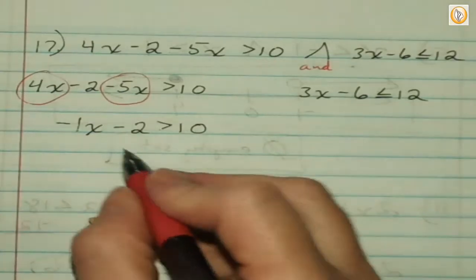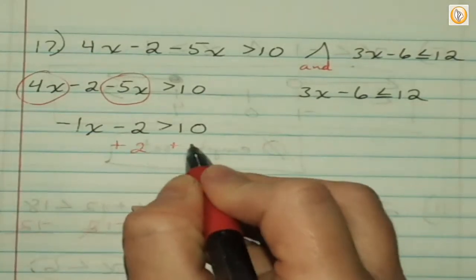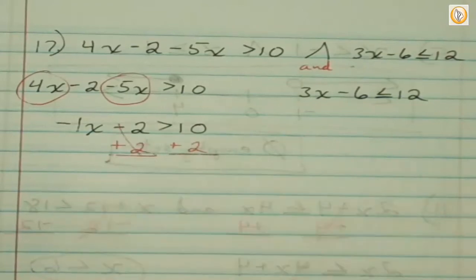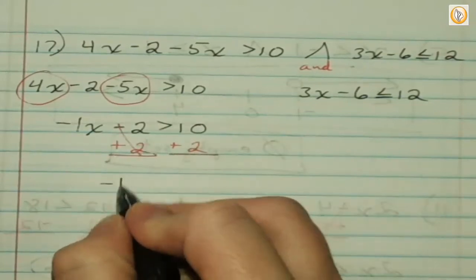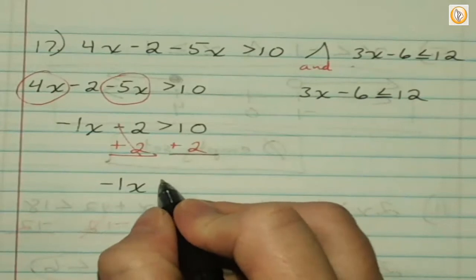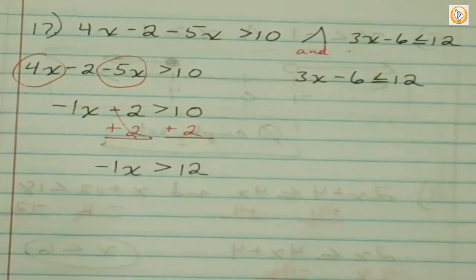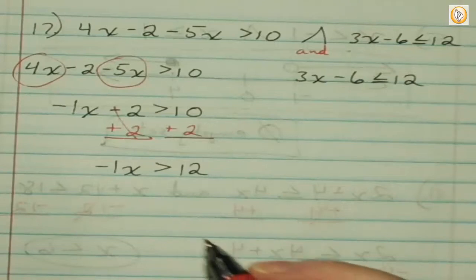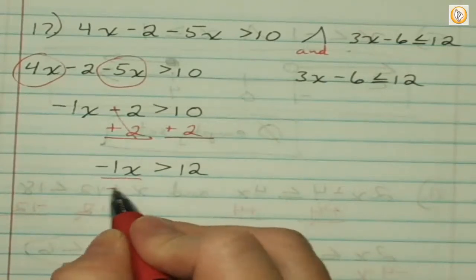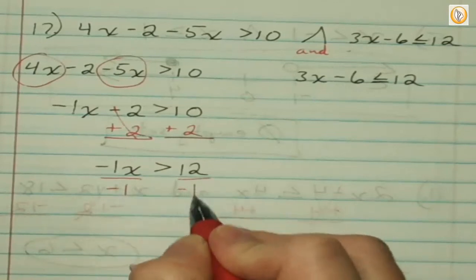Now you add 2 to both sides. Adding 2 on both sides, and I get negative 1x is greater than 12. Now what do I do? You move the negative sign to the other side, so basically divide both sides by negative 1. That's right. We're basically dividing both sides by negative 1.